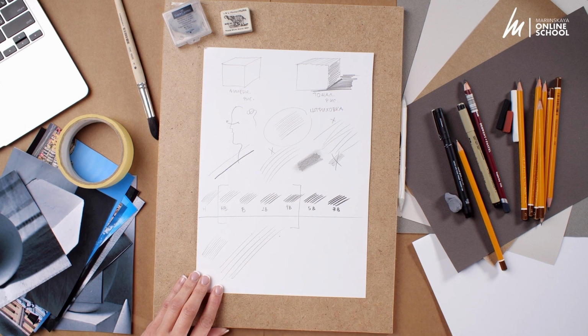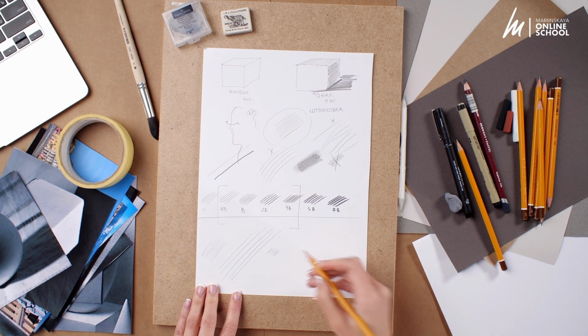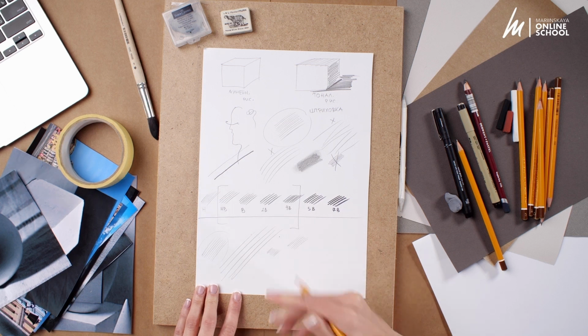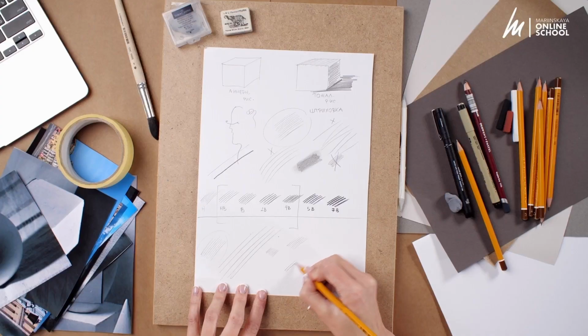Others do it more subtle. There are also those who do something in between. It's very individual. You need to do it the way you feel comfortable. Usually, it depends on a person's temperament, so there is no exact rule in this case. But you personally should have one stroke scope.